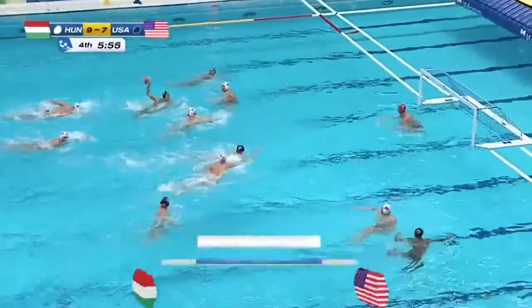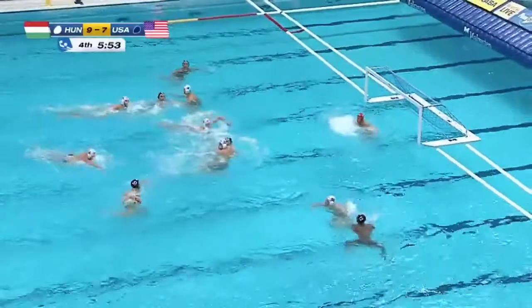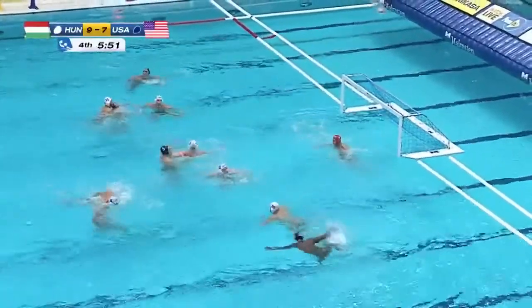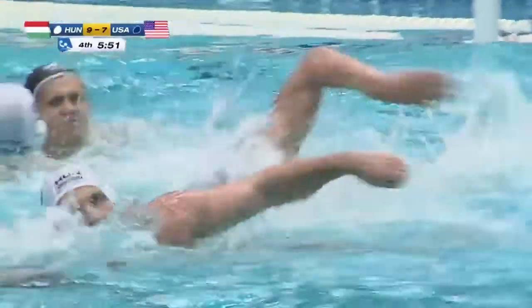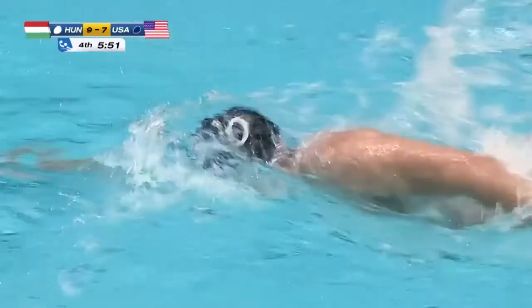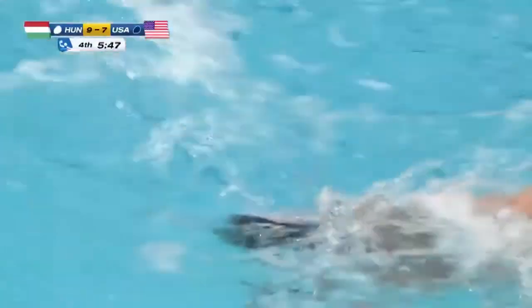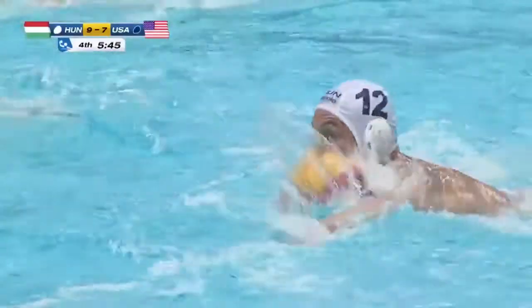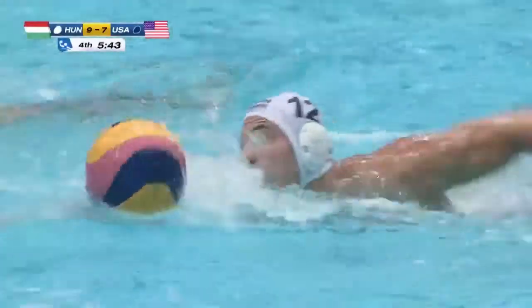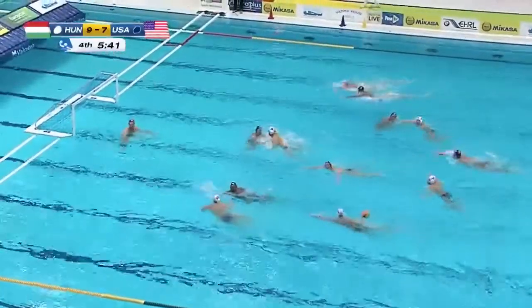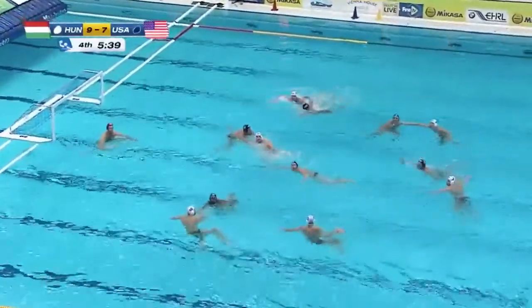US is pushing the counterattack. They have a man open in the middle. Halleck really wanted that ball. Stevenson, field block, outside shot, field. Halleck had inside water with the man on his back and an angle to throw that pass in. And they decided to go cross cage to a right-hander for a shot at about 7-8 meters, and he was field blocked.